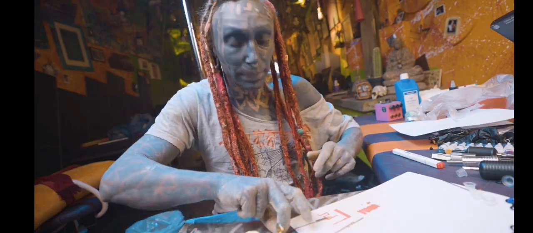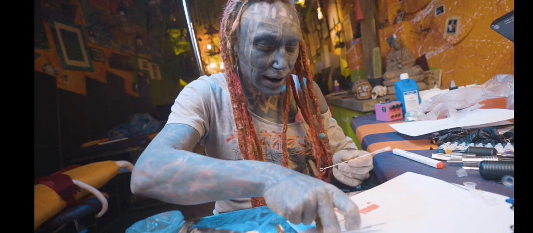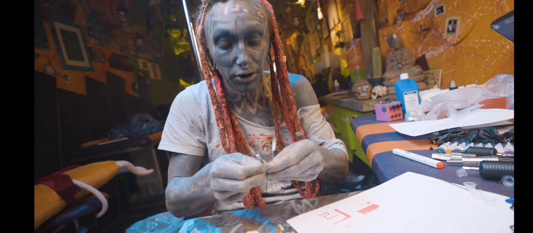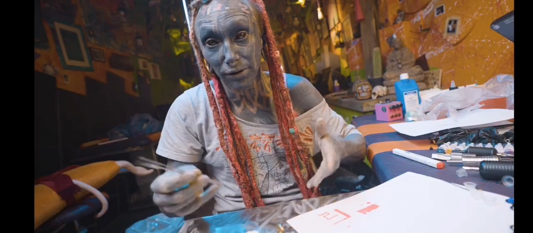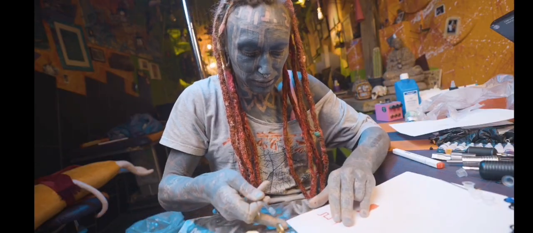So that's the big difference with needles. It's very hard to say for what exactly you need what needle. All of this depends on your design and what you make out of it.